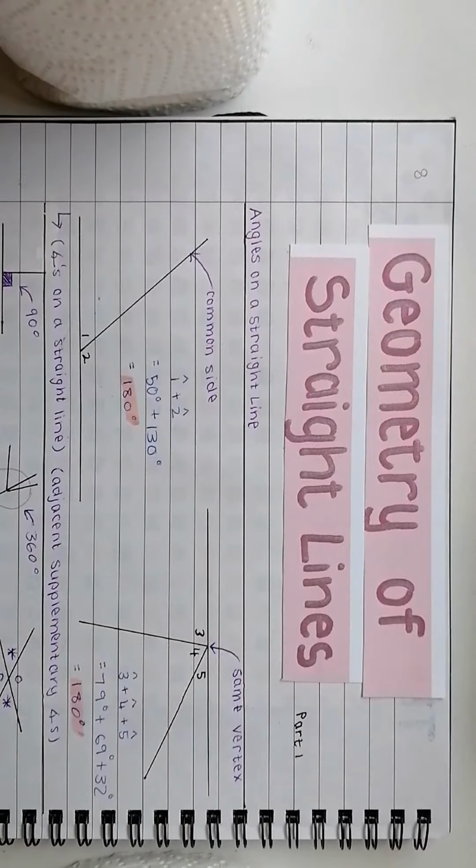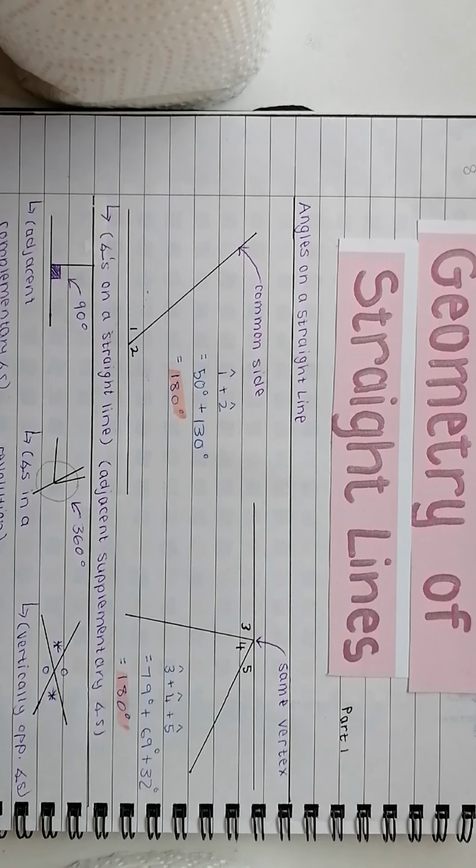I know it's a lot to take in, but if you practice, do a couple of examples in your book, it will become a lot more understandable.